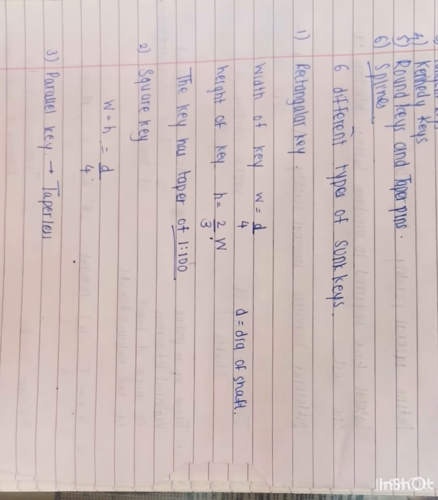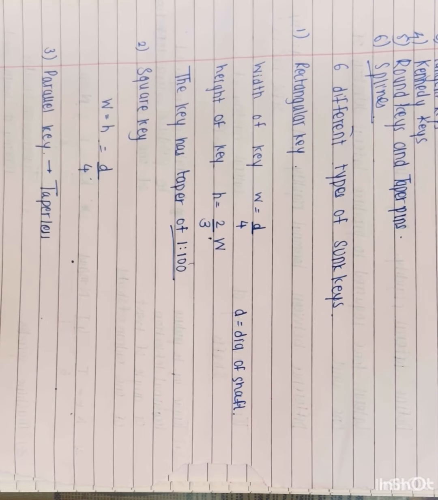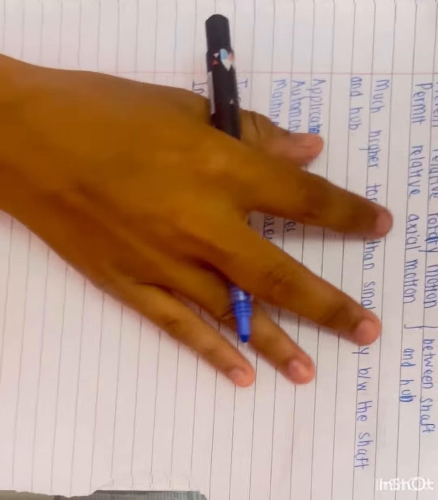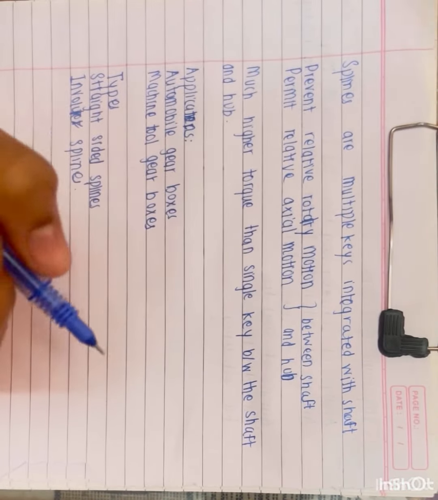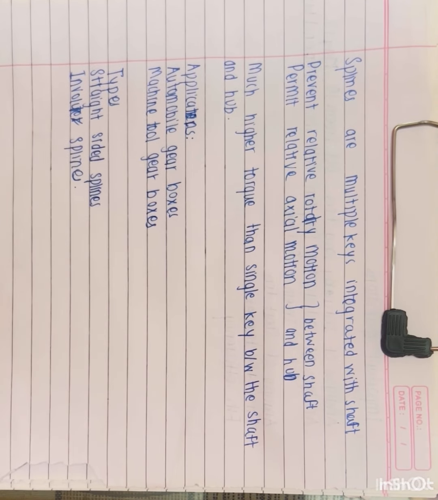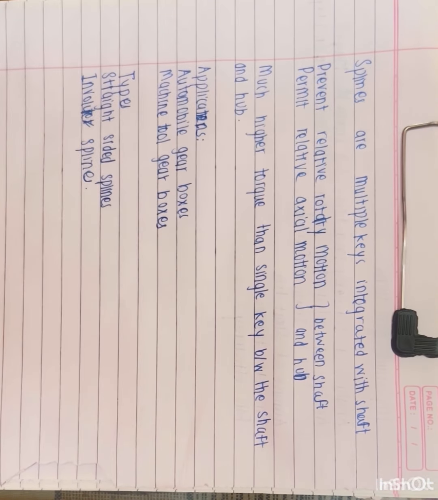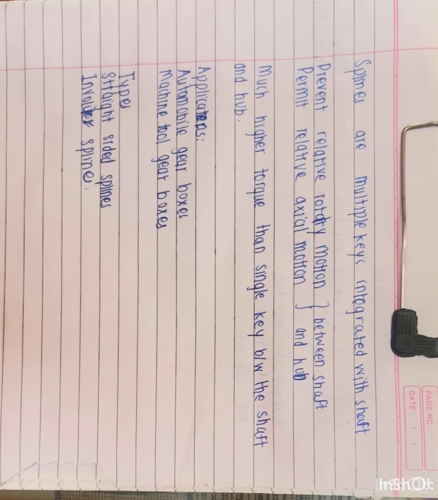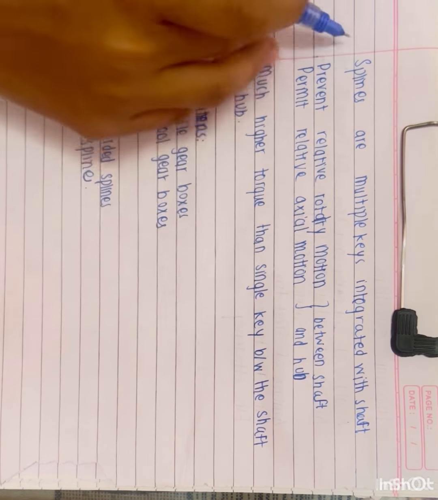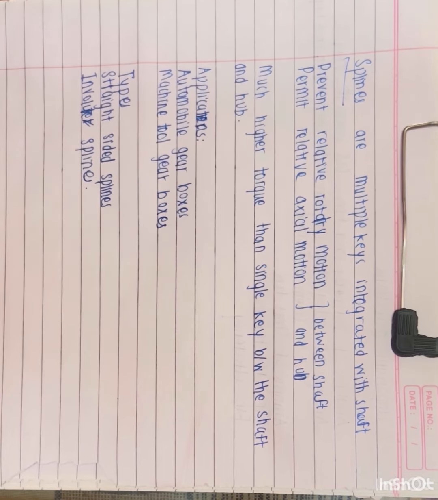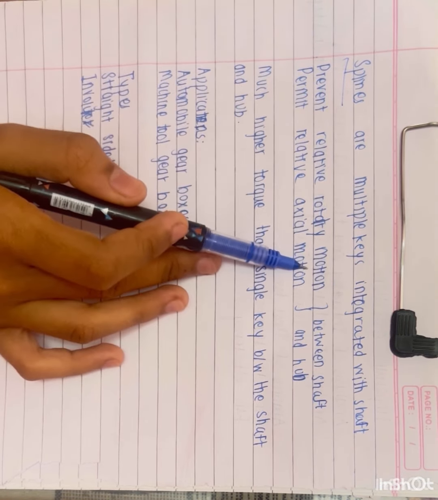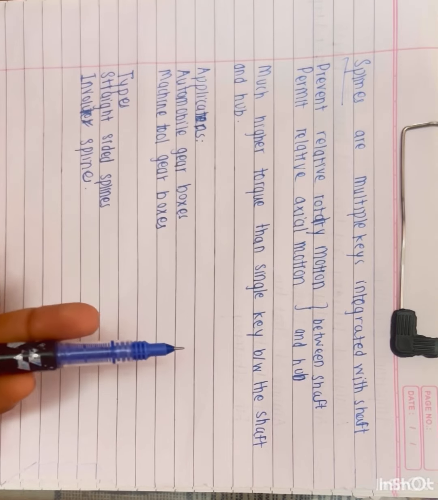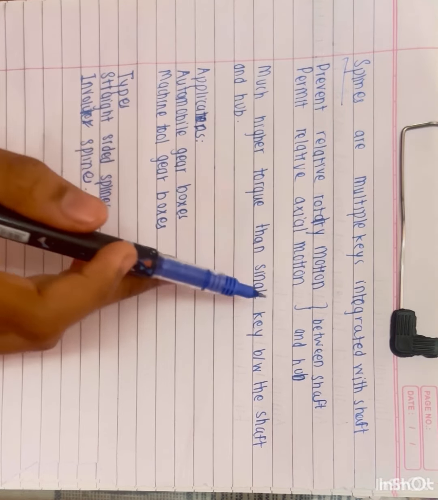We'll go and see what splines are. Splines are multiple keys which are integrated with the shaft. The keys we discussed before are separate keys which connect the driving shaft and the driven shaft. But splines are multiple keys which are integrated with the shaft. They prevent relative rotary motion, but they permit relative axial motion between the shaft and the hub.